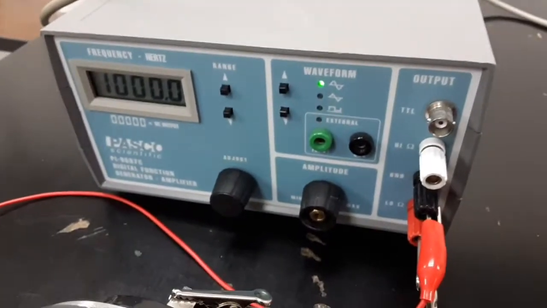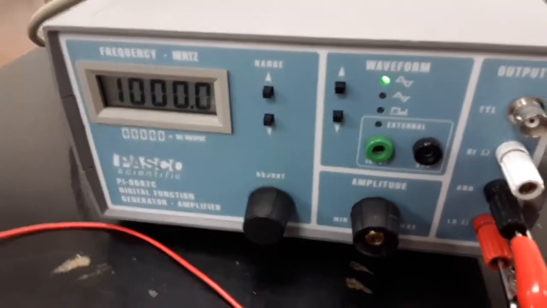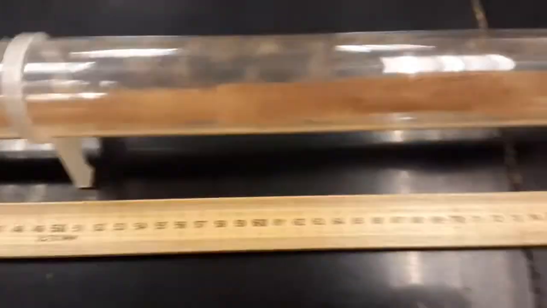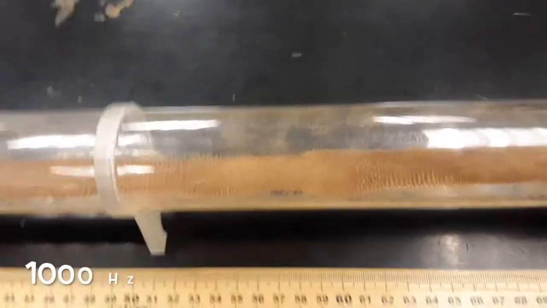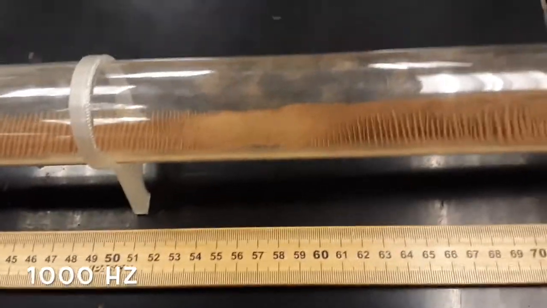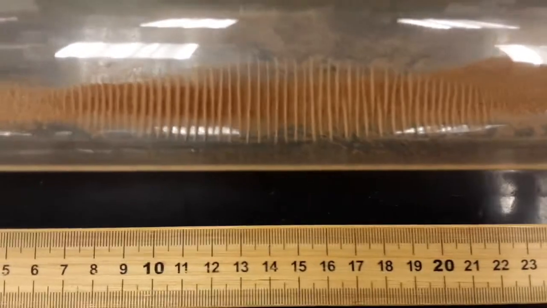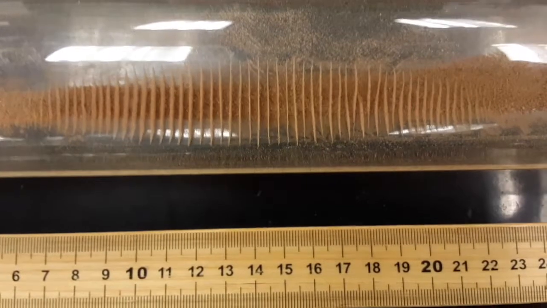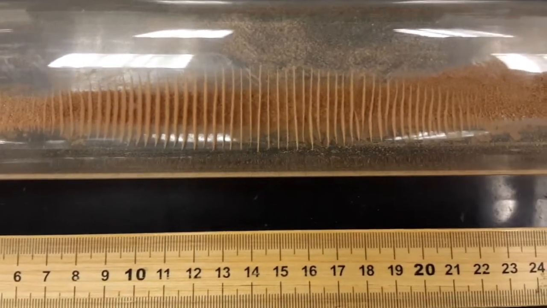Okay, let's give this a shot. So the default frequency this generator makes is 1,000 hertz. That's a good one to start with. Let's try it. Okay, so here's one antinode region. Read the middle of that.